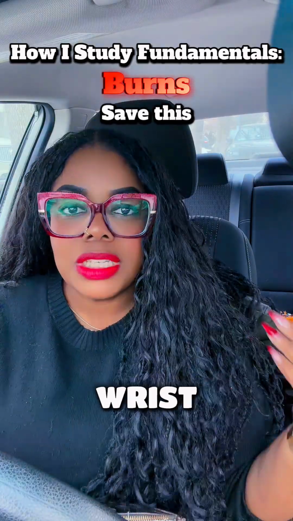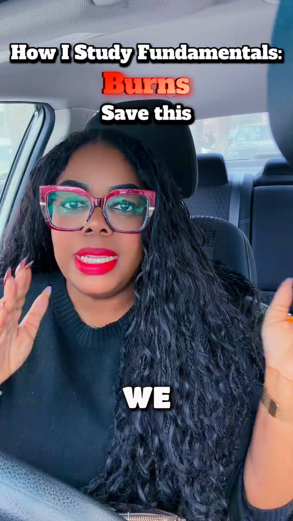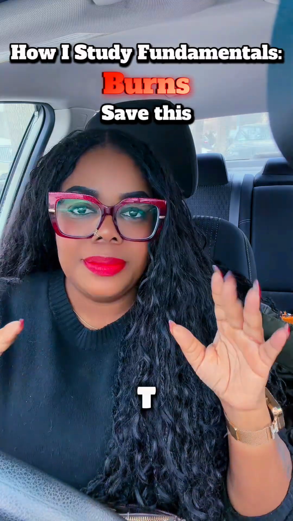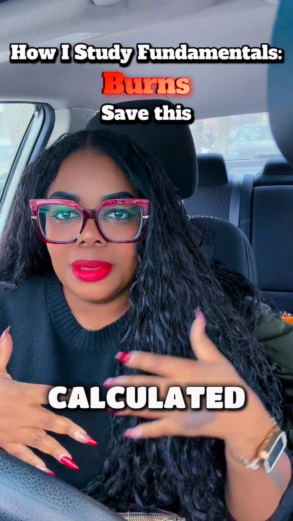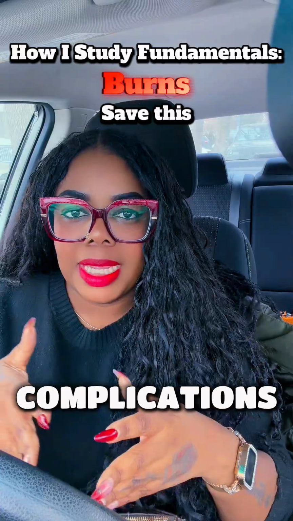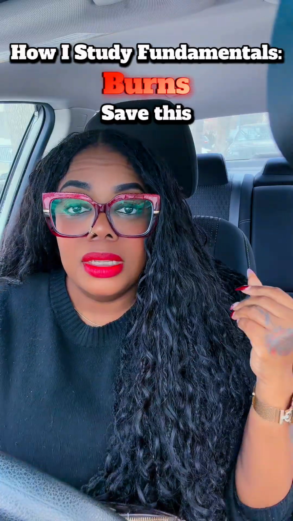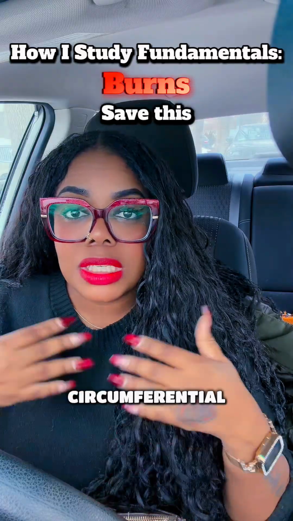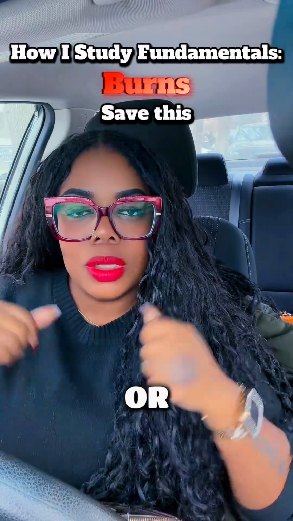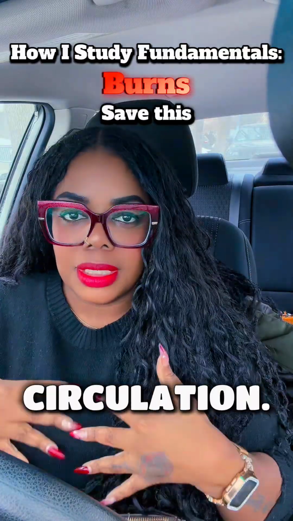Step 2, risk factors. So we assess severity based on the total body surface area, or TBSA, usually calculated by the rule of 9s. Patients at the highest risk for complications are the elderly, children, and anyone with a circumferential burn, which goes all the way around the limb or the chest because it can cut off circulation.